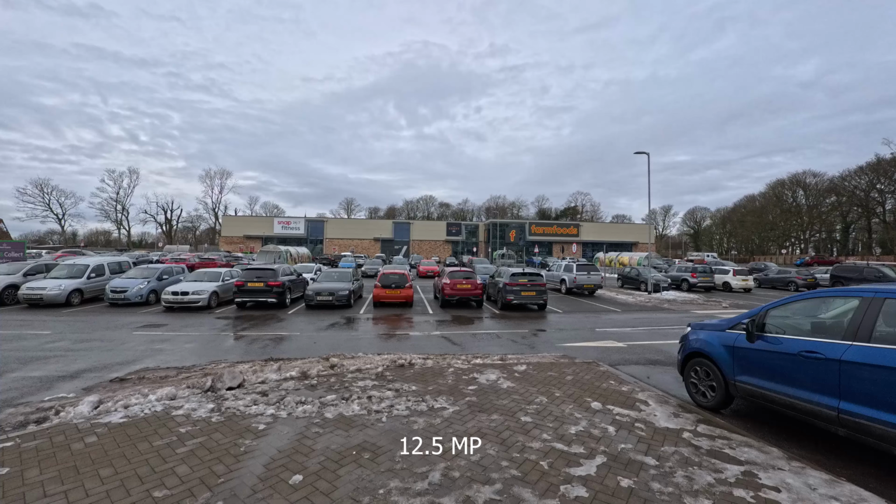Let's find another subject. There's a few shops over there. The middle one there, it's a Vets, it's called Croft Vets. So I'll take the images from here. I'd say I'm at least 40 meters away from that. So this will be good to really crop in and compare that 50 megapixels to that 12 megapixels. Here we go.